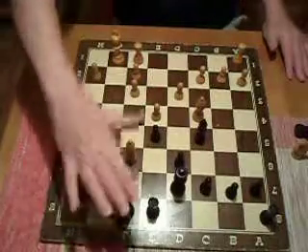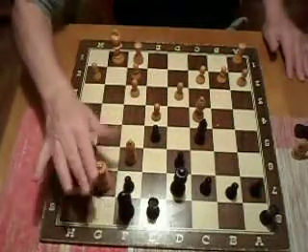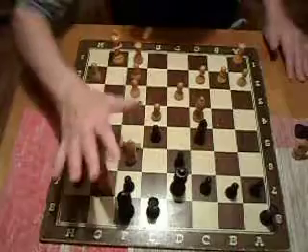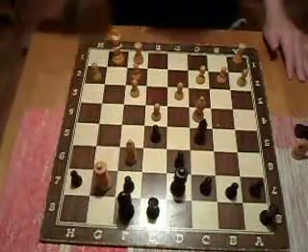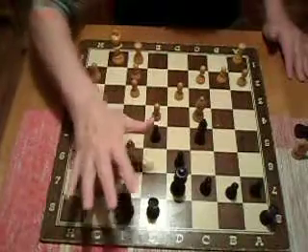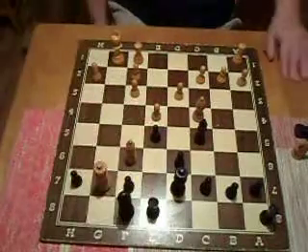When the king is put in a position where it cannot move, we call that checkmate. If it could move out of check, then it's only a check. But this now is the end of the game. Black is lost. Okay.